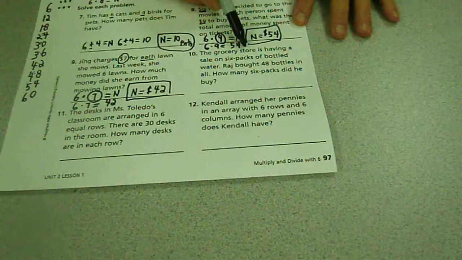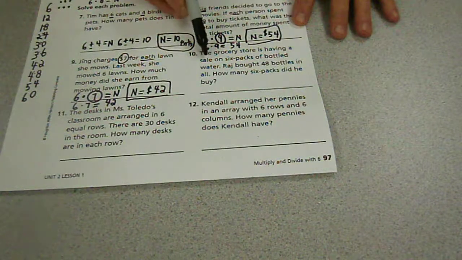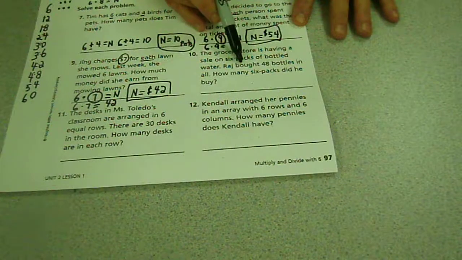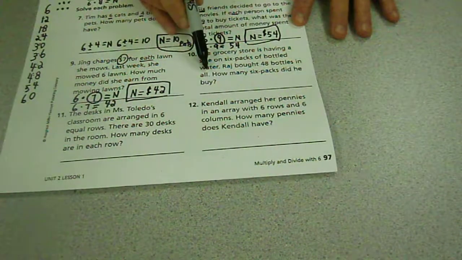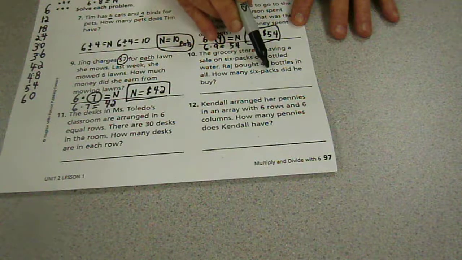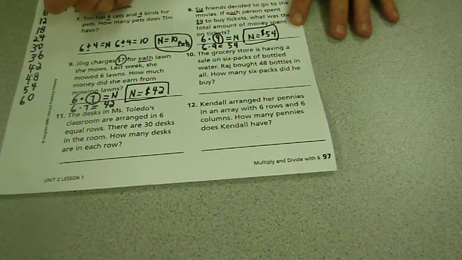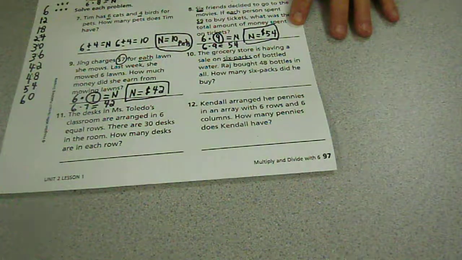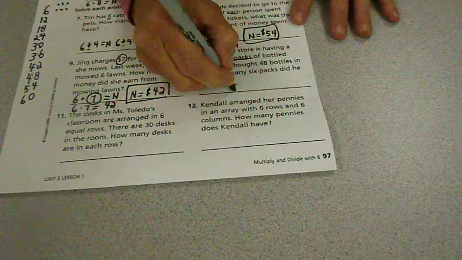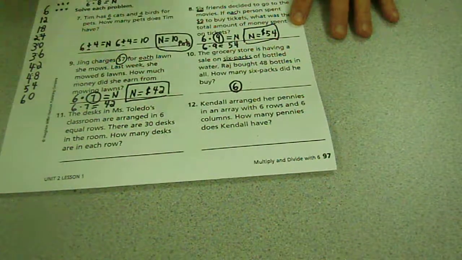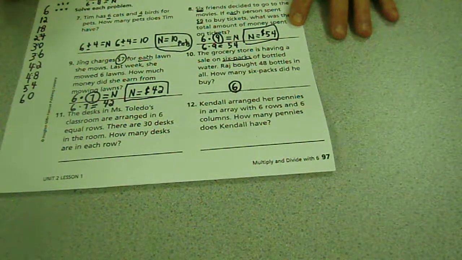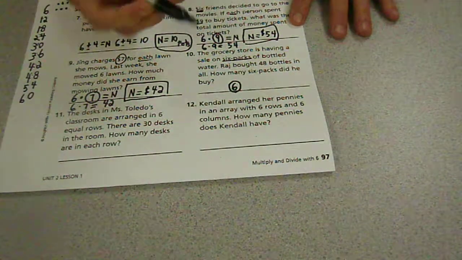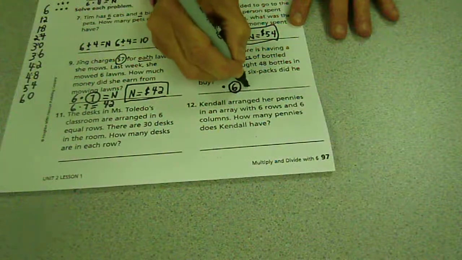The grocery store is having a sale on 6 packs of bottled water. Raj bought 48 bottles in all. How many 6-packs did he buy? Well, if it's a 6-pack, then every pack has to have 6. You wouldn't have 7 in a 6-pack or 4 in a 6-pack. Then it would be a 7-pack or a 4-pack. This is a 6-pack, so that's my each. Multiply equals.